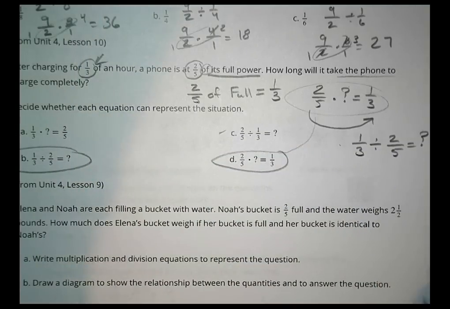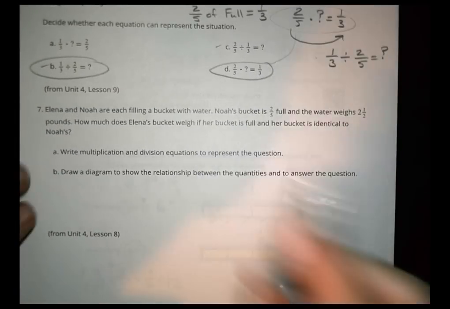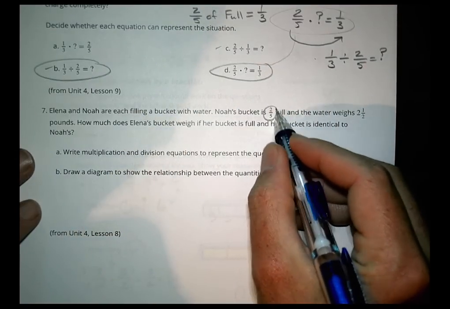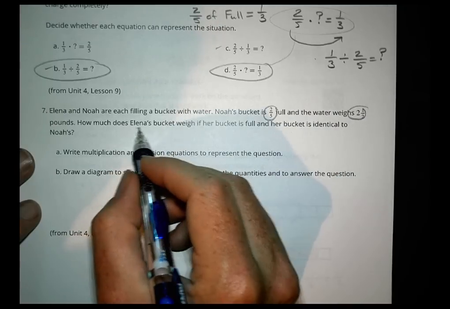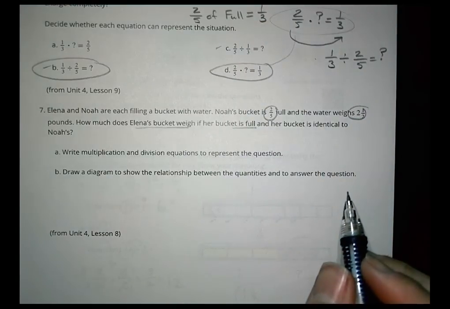Let's use that same strategy for this next problem. I'm going to zoom out so we can get it on one page for you. It says that Elena and Noah are each filling a bucket with water. Noah's bucket is 2/5 full and the water weighs 2.5 pounds. How much does Elena's bucket weigh if her bucket is full and her bucket is identical to Noah's?